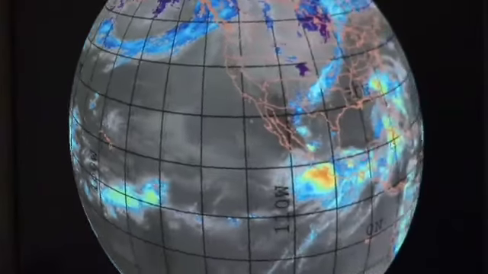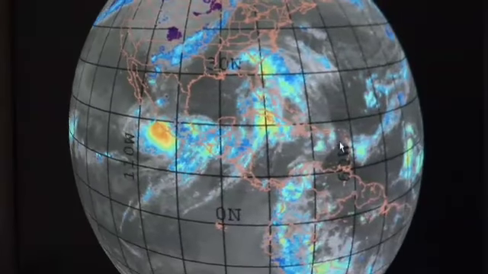There's so much data. The data for the moon and the Earth is measured from terabytes to petabytes. So it's very difficult to deliver that kind of information.